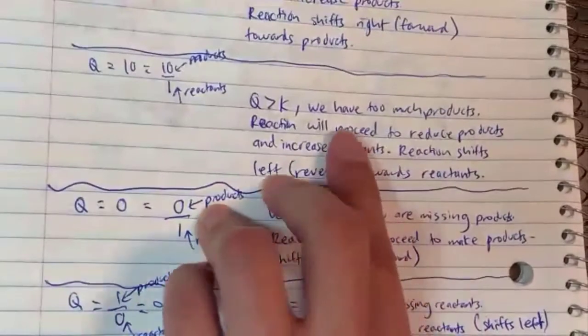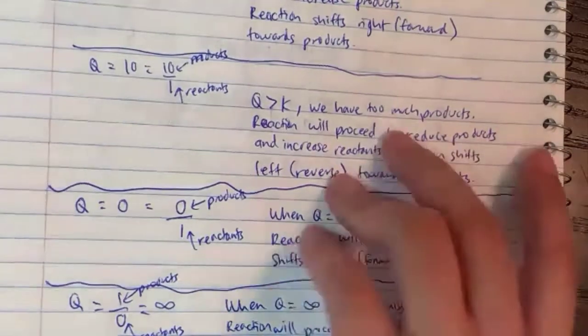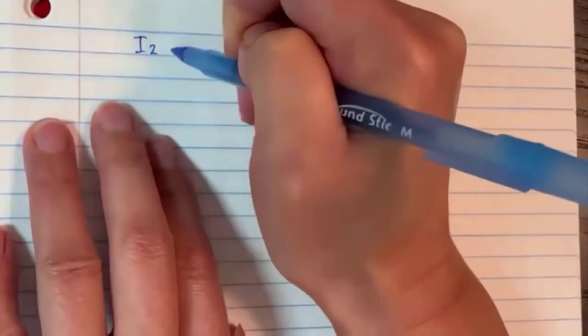So now let's go ahead and try a problem that requires you to compare Q to K and see which way it's going to shift. Always remember the question doesn't tell you, oh, by the way, you need to compare Q to K here. They're not going to tell you that. But what they'll do is give you a reaction equation.